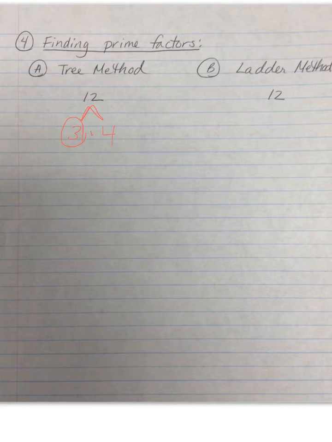But 4 is not prime, it's composite, so I'm going to come up with 2 factors that would give me 4, and that would be 2 times 2, and remember that the dot represents a multiplication sign. 2 is a prime number, so I already have my number factored out to its prime factors. Then I list those factors in order from smallest to largest.